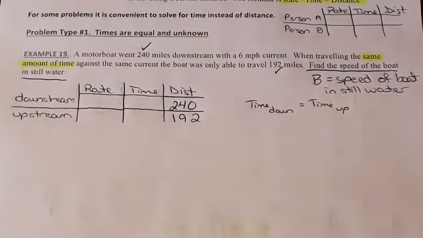You're told a motorboat went 240 miles downstream with a 6 mile per hour current. What happens to the speed of the boat if it's traveling with the current? Slower, faster, what happens? All of you know this, come on. Or faster. It definitely goes faster.